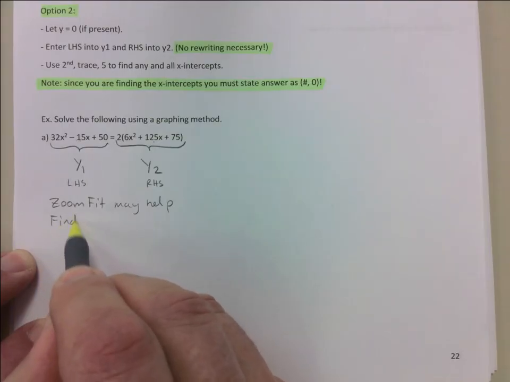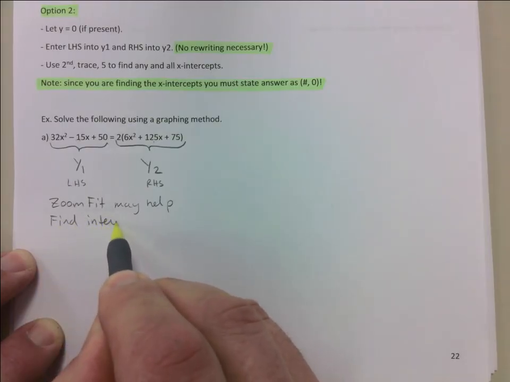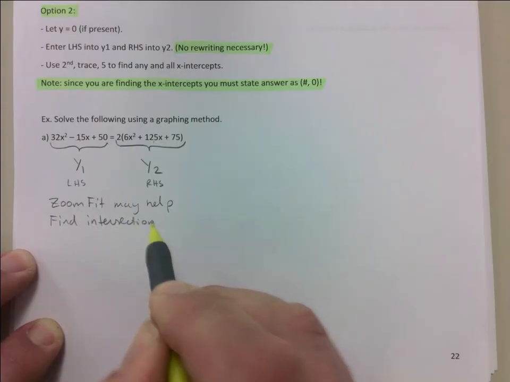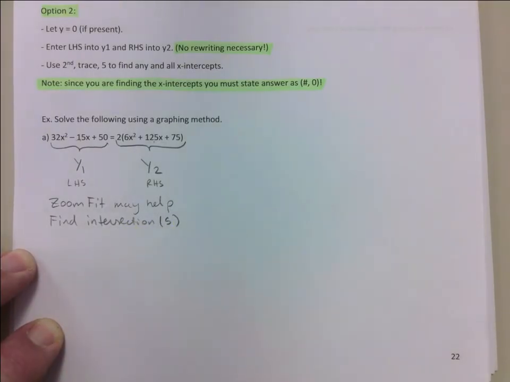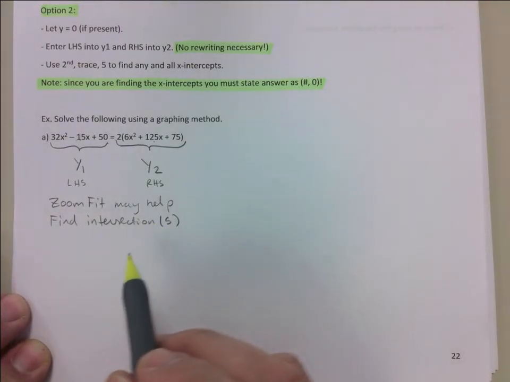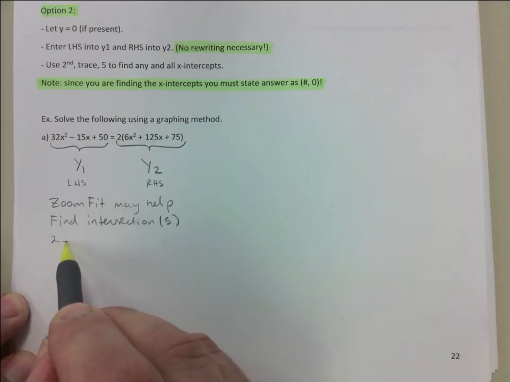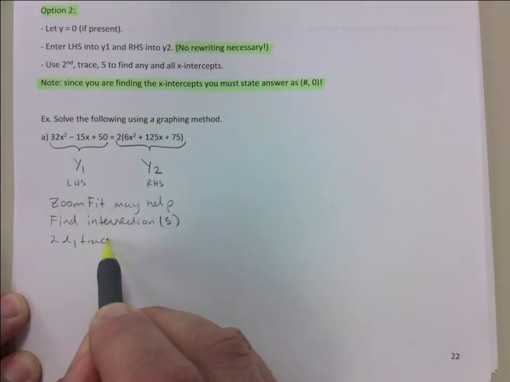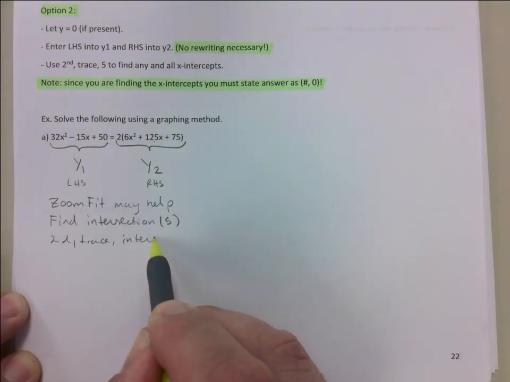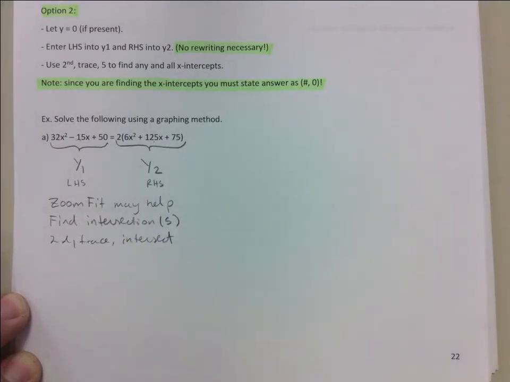Find intersections. Intersection or intersections. Okay. And then use second trace intersect. So let's try this.